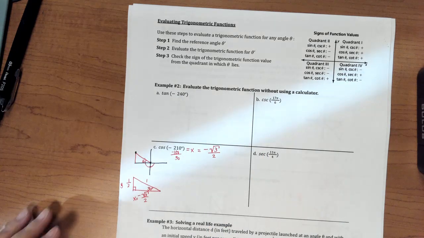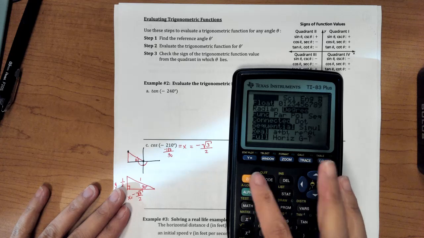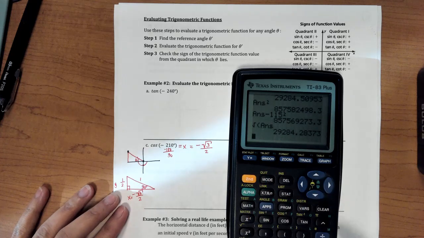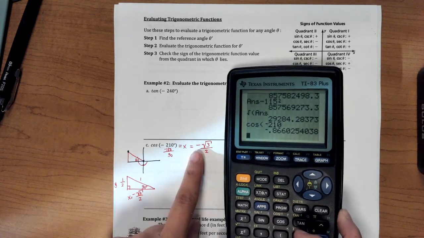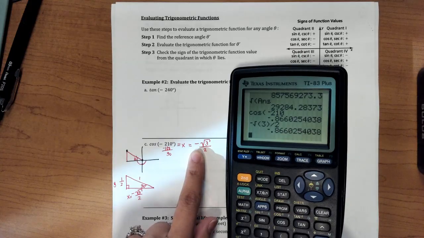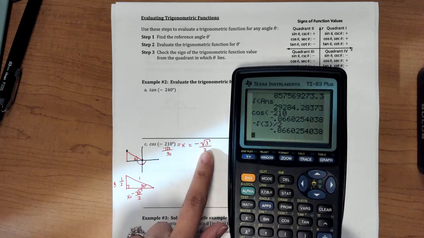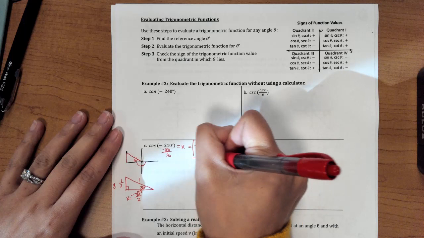Let's check it just to make sure that this works. Ready? So we're in degrees right now. Let's do a quick check. We can do cosine of negative 210, which is that decimal right now. And let's just do a quick check of negative root 3, close parentheses, divided by 2. You see how that matches? But I don't want decimal values. I definitely only want exact values.